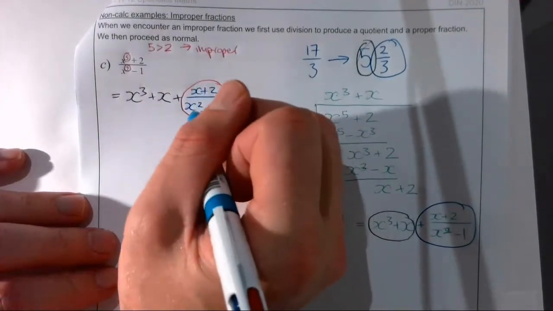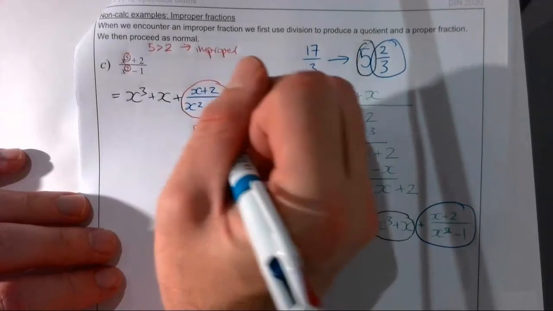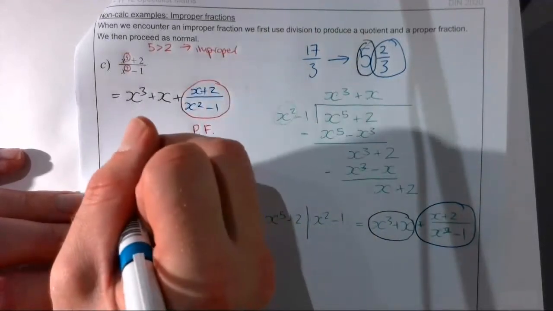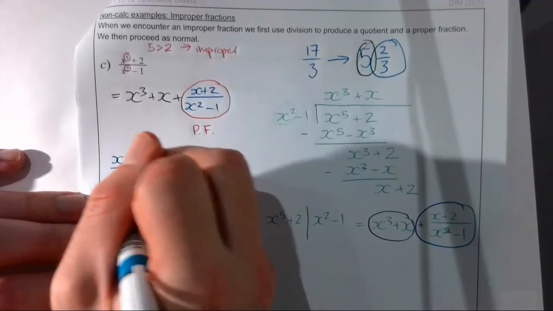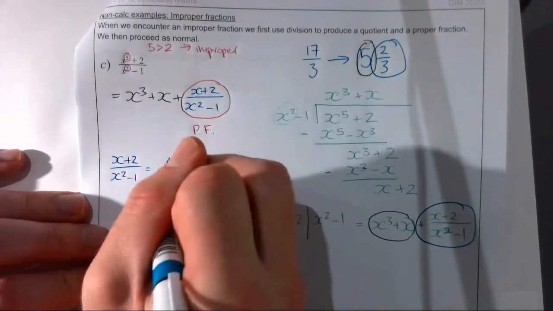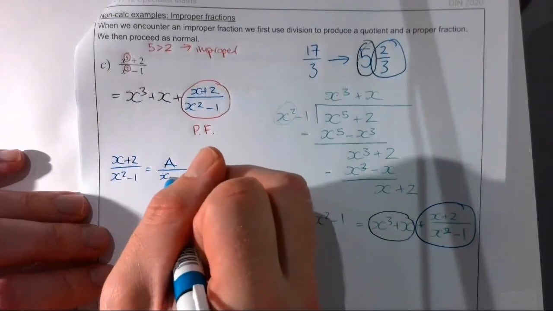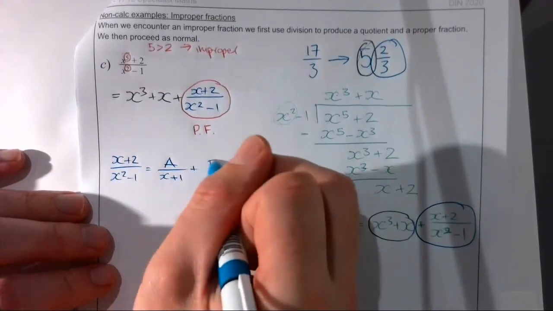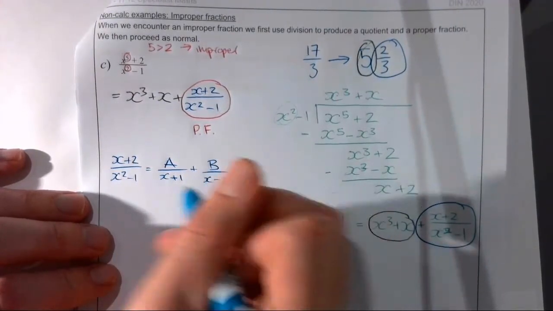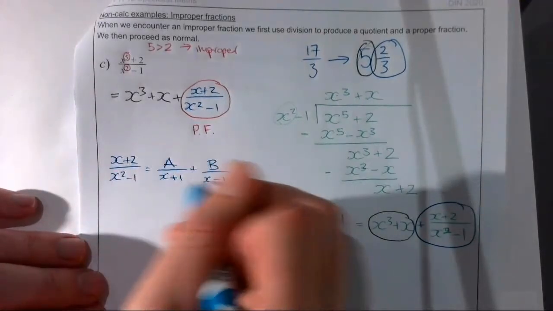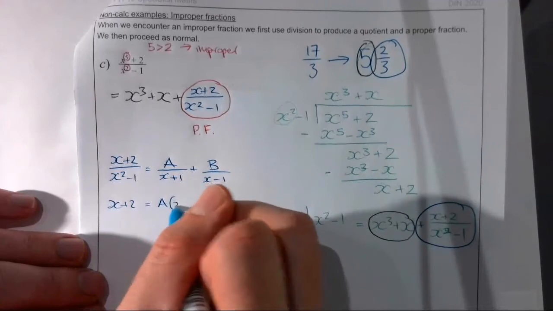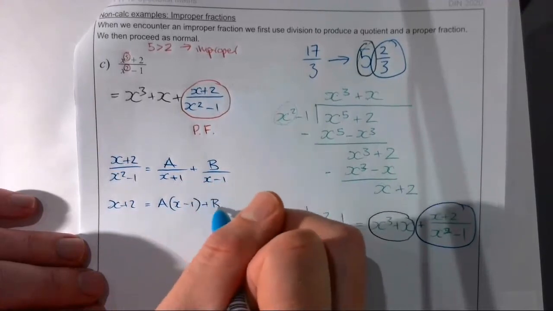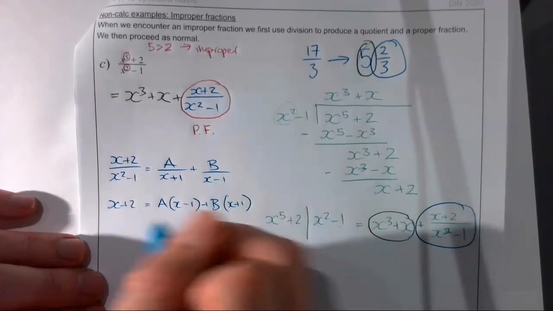Quick way to do it. So x squared minus 1 is x minus 1 times x plus 1. So what I know here is x plus 2 over x squared minus 1 is going to be a over x minus 1 plus b over x plus 1. And then looking at the numerator of the combined fraction, x plus 2 is going to be a times x plus 1 plus b times x minus 1.